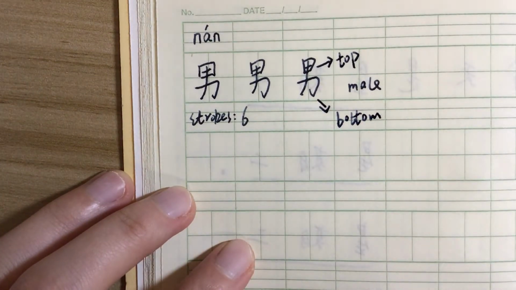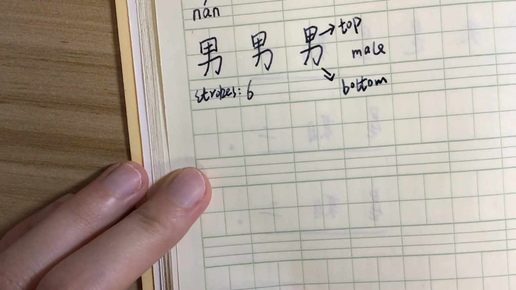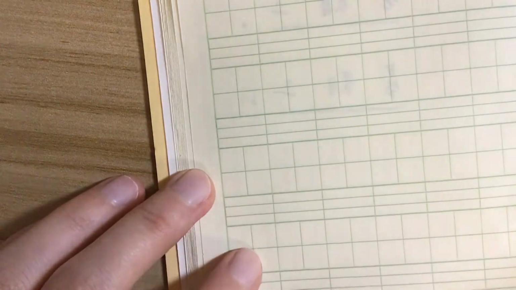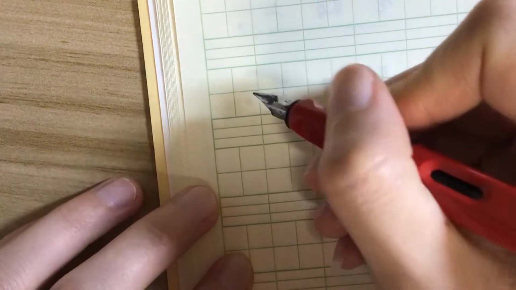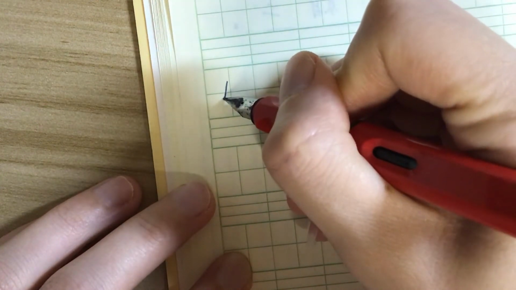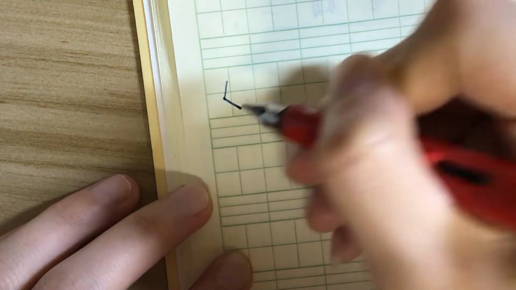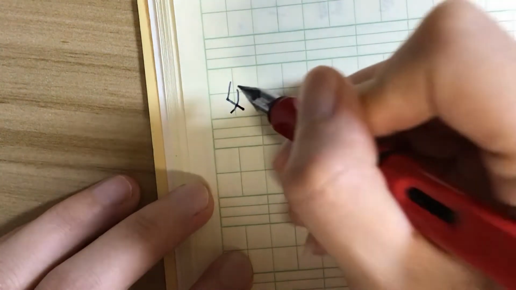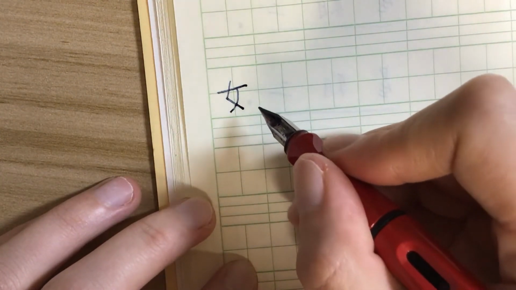Okay, next character we are going to write is 女. It means female or woman. Now pay attention to the stroke order. This character is quite easy. The first stroke is a downward stroke to the left, and then an extended dot to the right. Next stroke, a downward left stroke, and then a horizontal stroke. So there are in total 3 strokes.